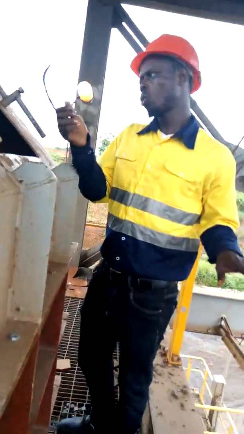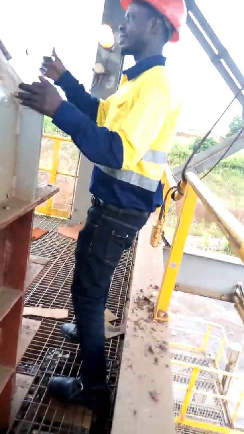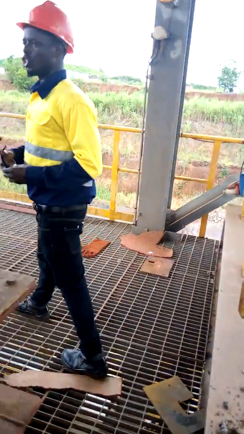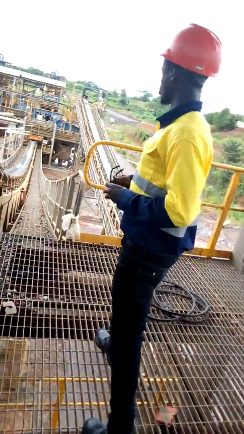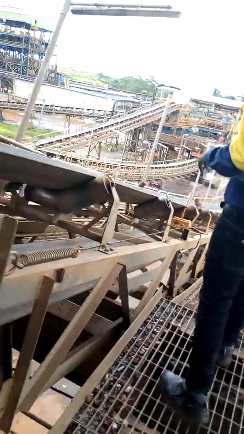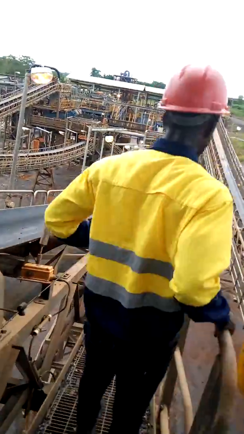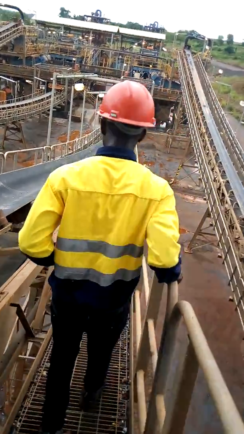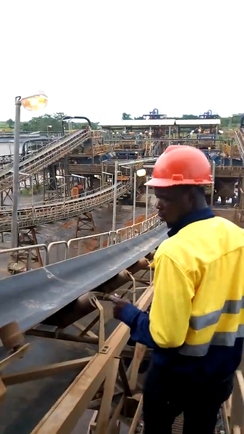We'll have a walk through one of the conveyors while we access the screen so that you see the separation that are being done within the screen area. We now have a walk. You see exactly what I'm talking about. We have our walkway, we have our guide here. It's always very essential to have guides.